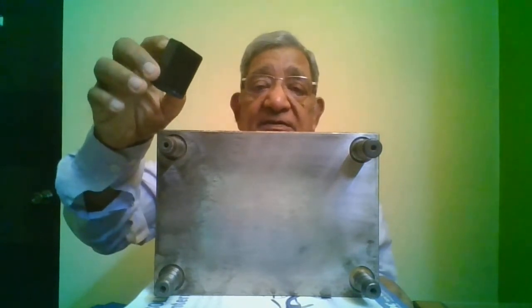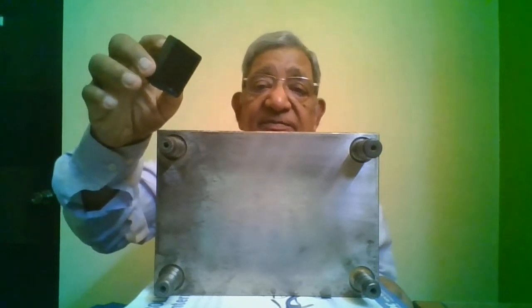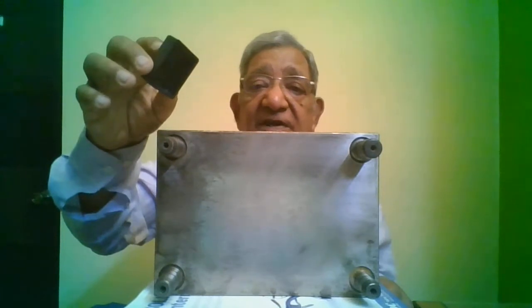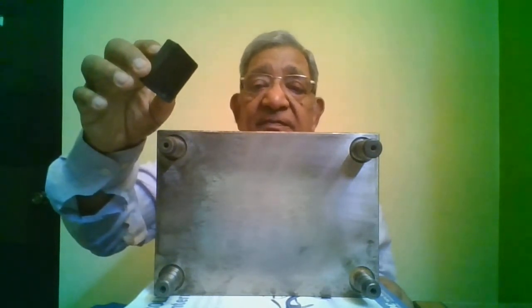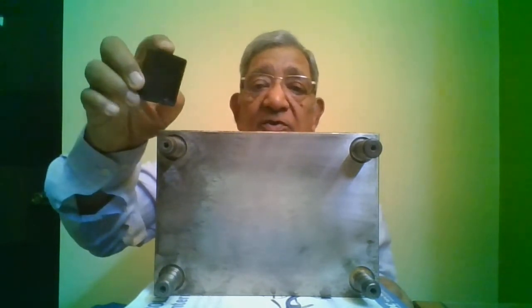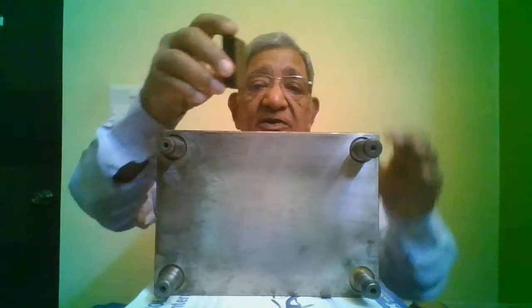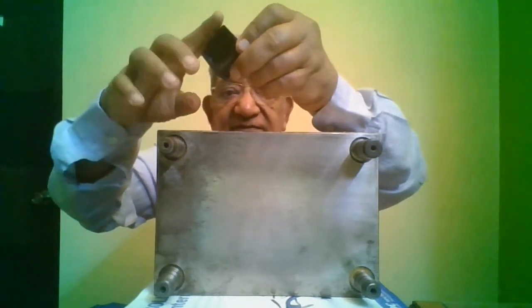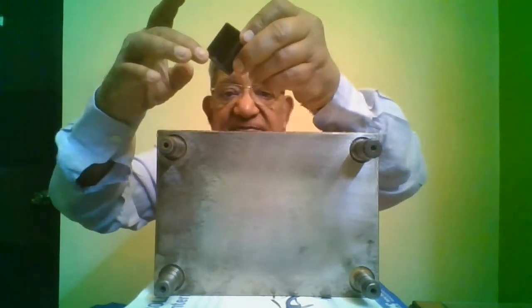That is, one semicircle will be cut in the cavity plate and the other semicircle will be cut in the core plate. So the parting line of this will be here. This will be the parting line.